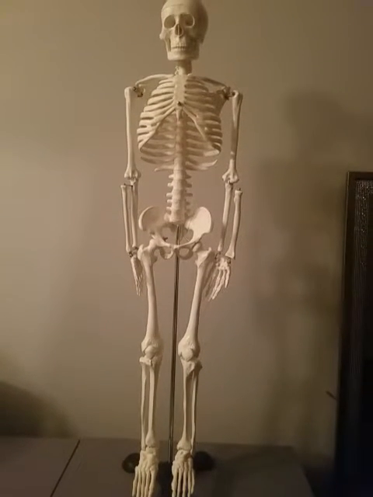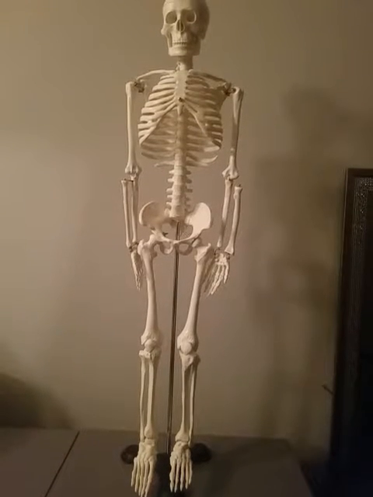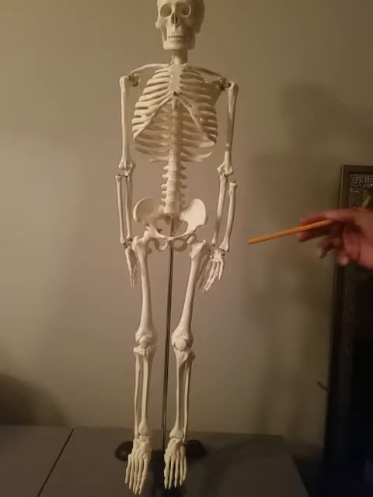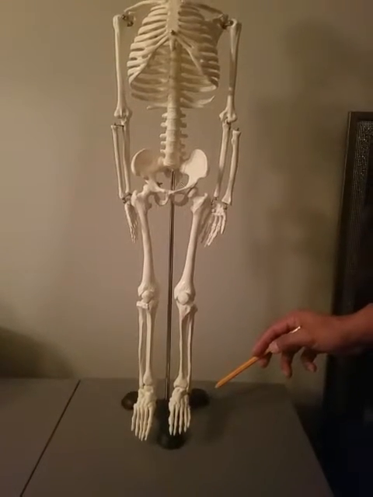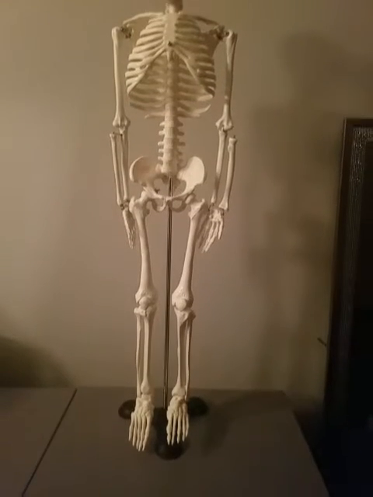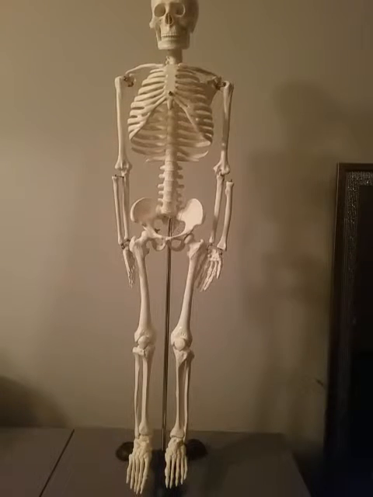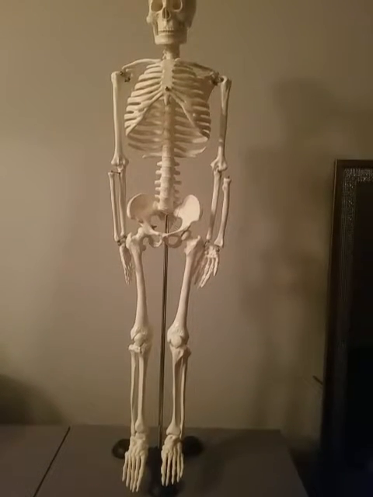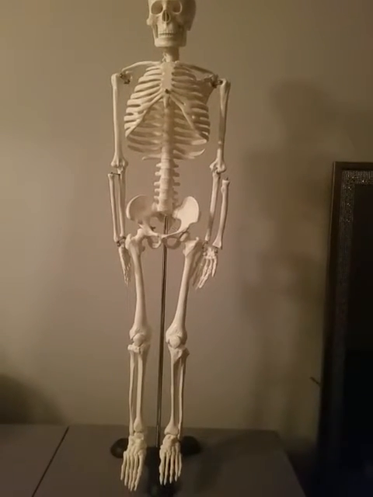Next are the short bones, which are more cube-shaped. These are located in the wrist and the ankles. They provide stability and some movement. The carpals in the wrist, such as the scaphoid, lunate, and the hamate, and the tarsals in the ankles, such as the calcaneus and the talus, are examples of short bones.